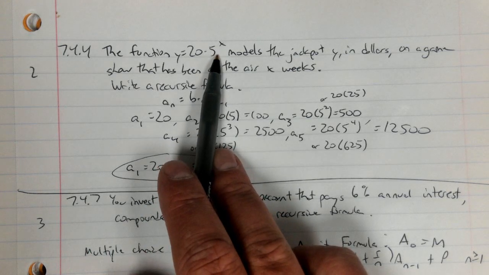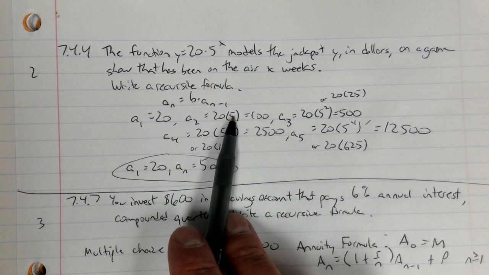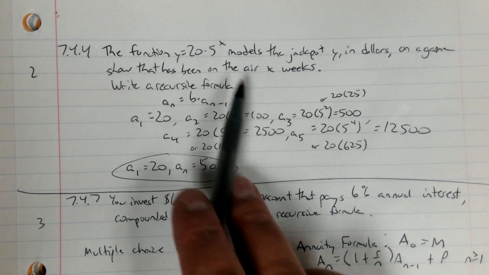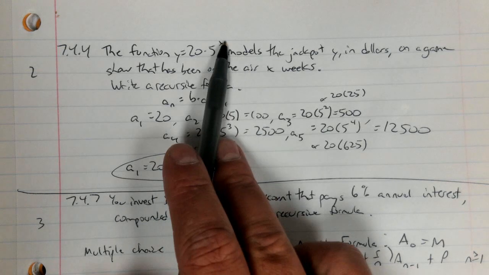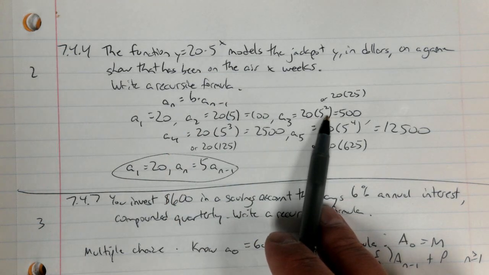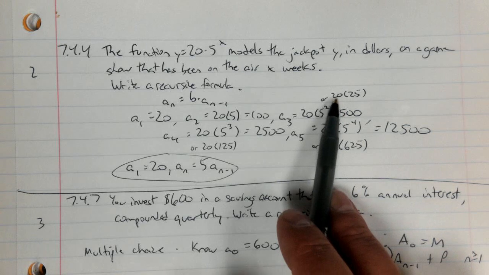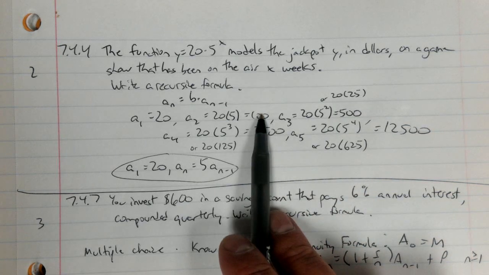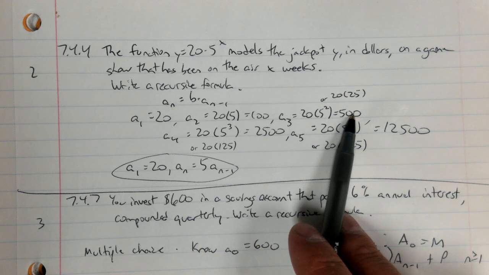Our base is 5, so we're going to say 20 times 5 is 100. And then on the next one, if we put a 2 there, it'd be 20 times 5 squared. Now you could think of that as 20 times 25, and that's 500. So basically we're just multiplying that by 5. It's like an extra multiplication of 5.